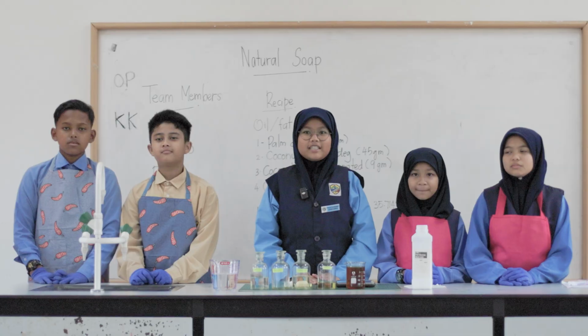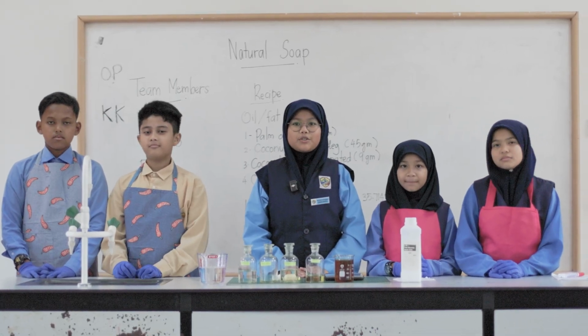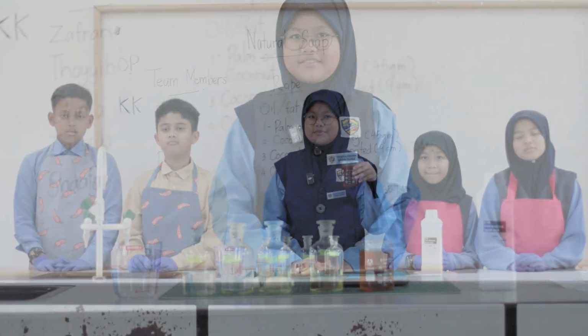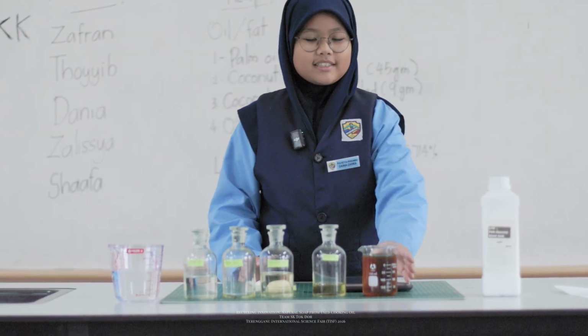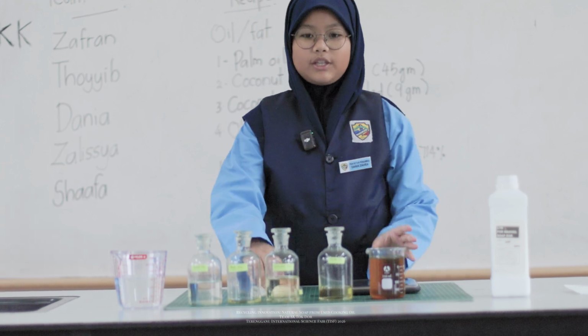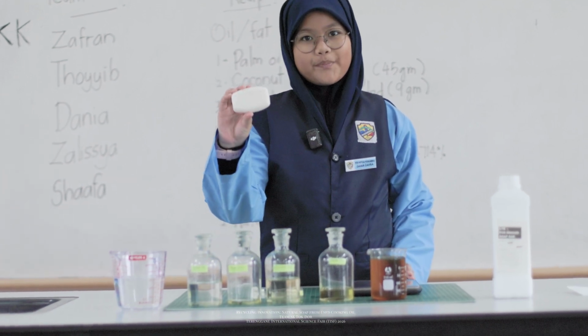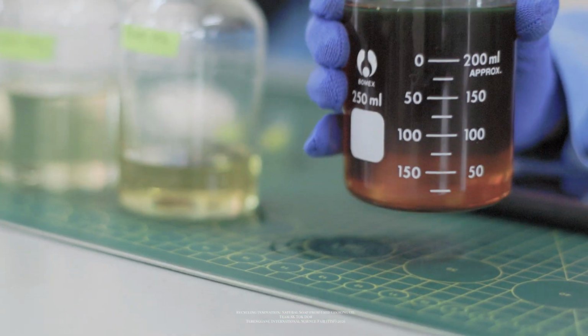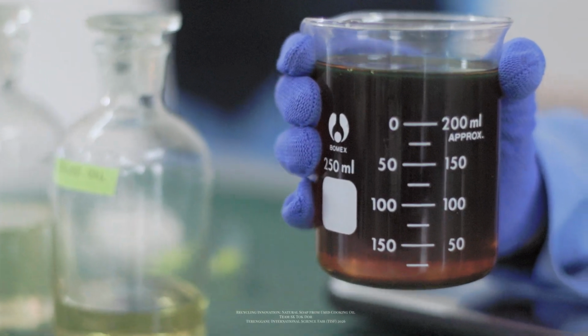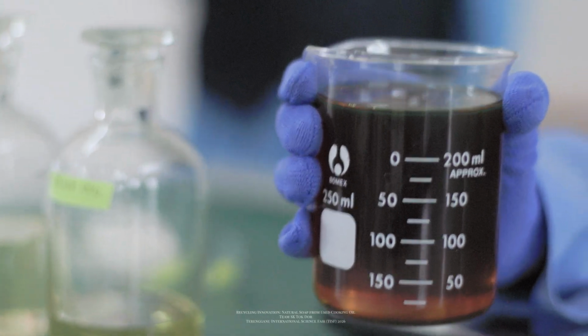Let's watch the making of natural soap using used cooking oil. We recycle used cooking oil and turn it into a soap. Used cooking oil can pollute the environment if it is thrown away. This is the recipe we prepared for our experiments.